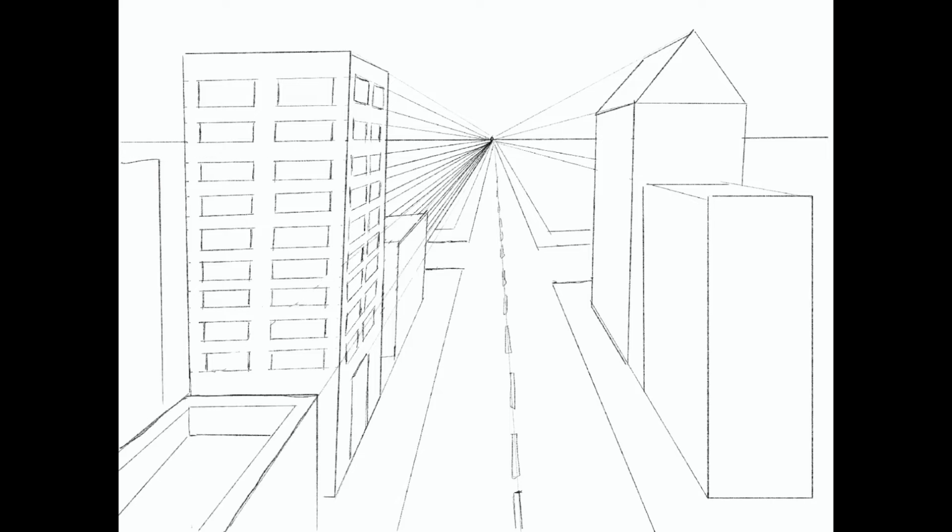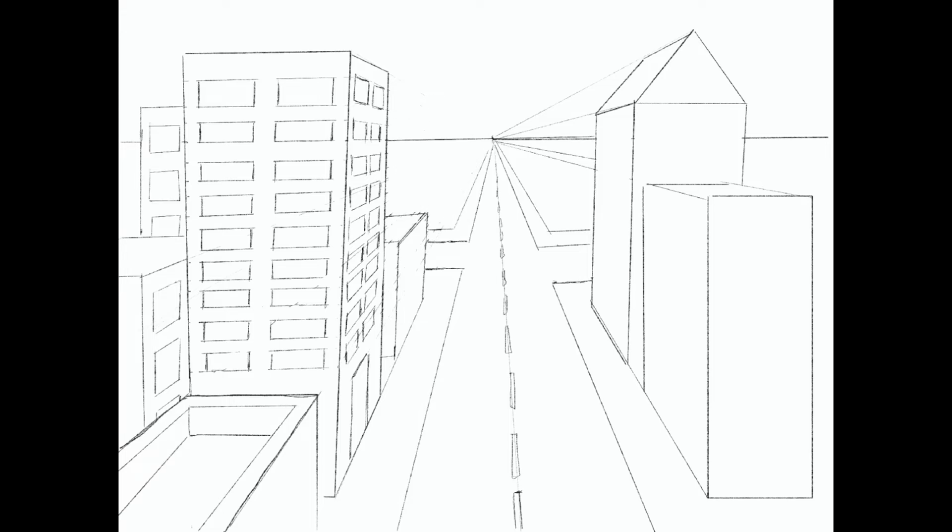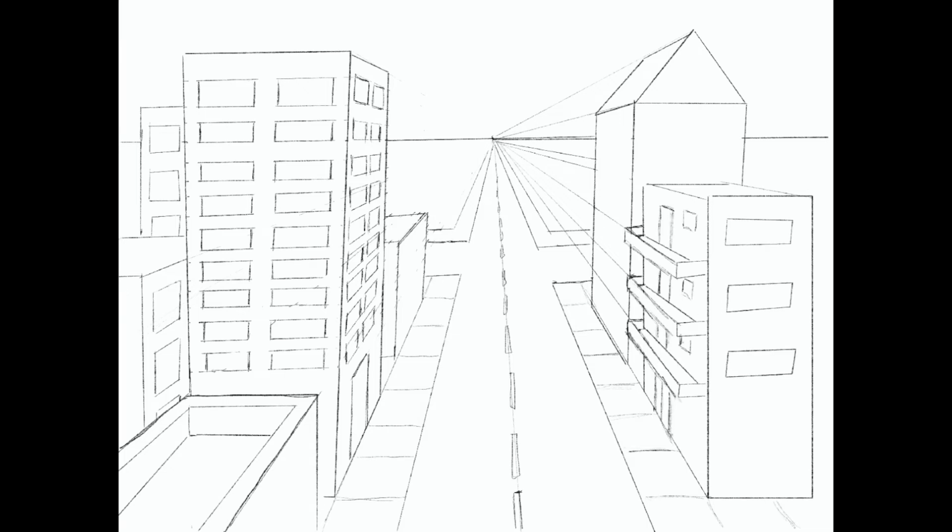At this point, I start adding more complicated shapes, such as an indented rooftop terrace in the building on the bottom left, as well as balconies on the building on the right hand side. I've also added roads going off to the right and the left, and it's worth noting that any shapes that face the viewer do not go to the vanishing point. They are in fact just simple shapes like rectangles, triangles, and squares.